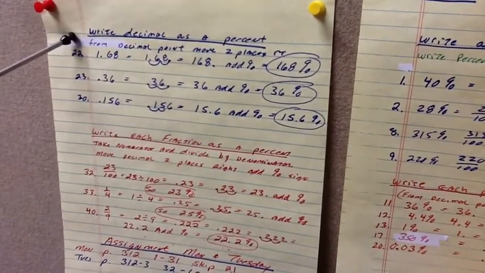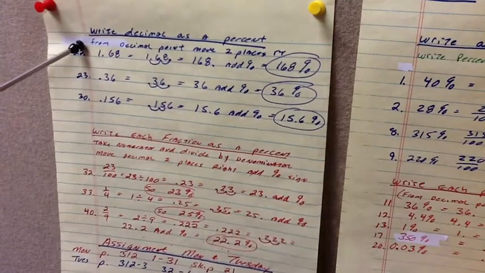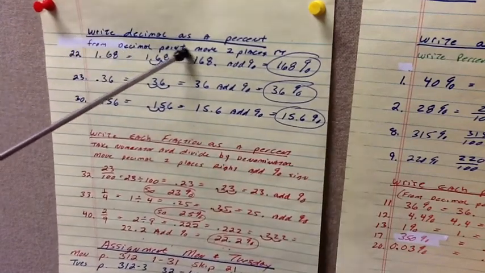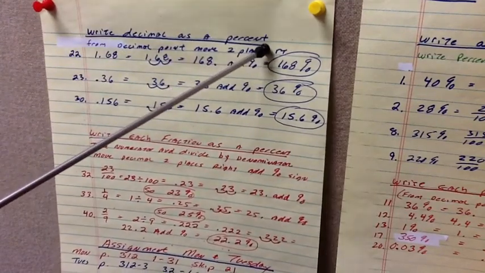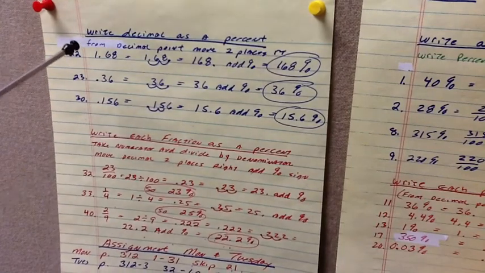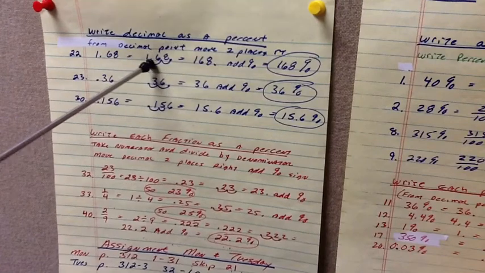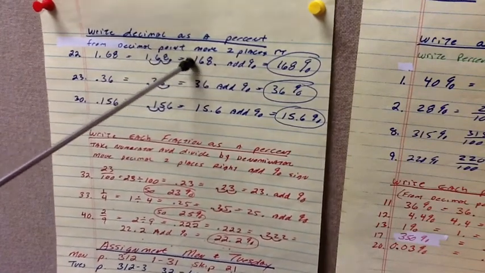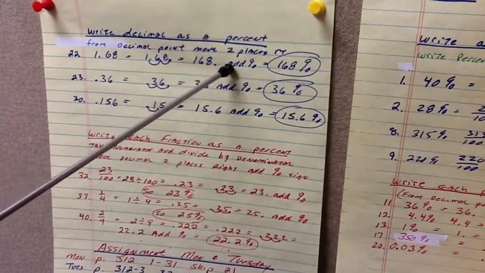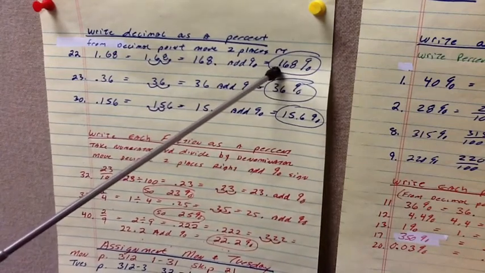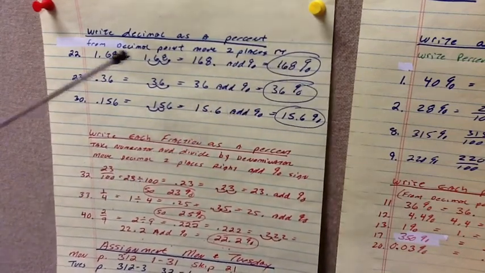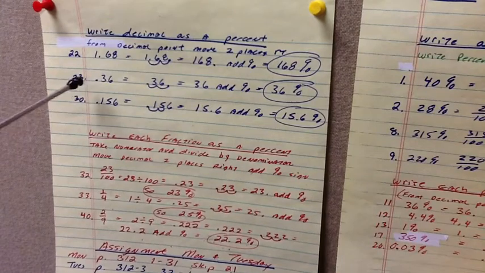Okay? The next set of problems has to deal with writing decimals as a percent. Now, from the decimal point, I move the 2 places to the right this time, okay? So I start with a decimal 1.68. The decimal is right here. I move it 2 to the right. I have 168. Now I put the percent on, so I end up with 168%. Really, you're multiplying by 100 here.